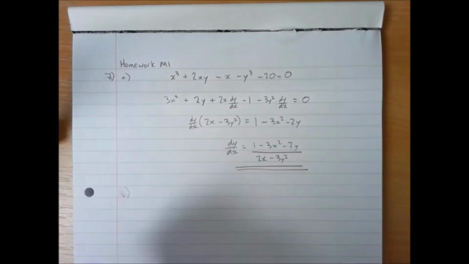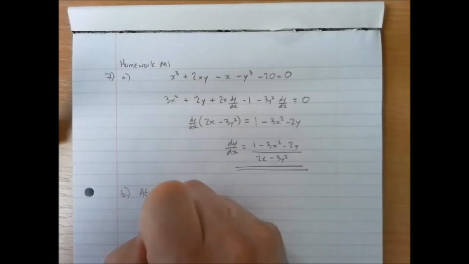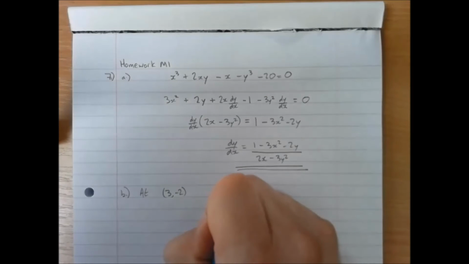In part B, I'm asked to find an equation of the tangent at the point (3, -2), and I've been asked to give my answer in the form ax plus by plus c equals 0, where a, b and c are integers. So I need to plug in the values (3, -2) into my differential.